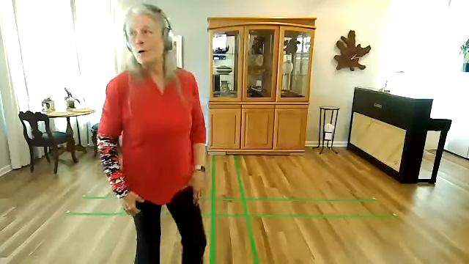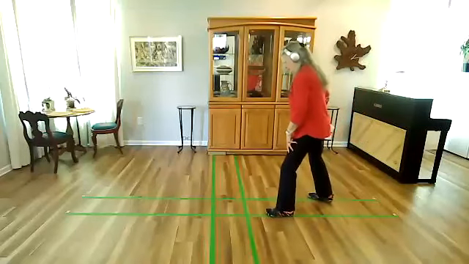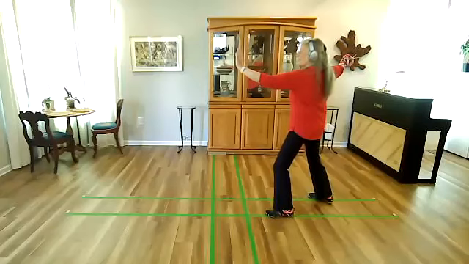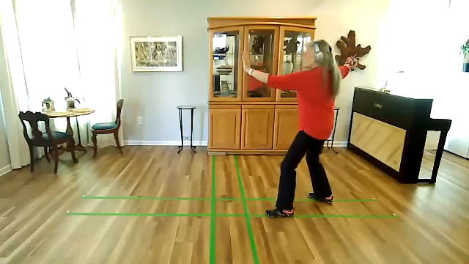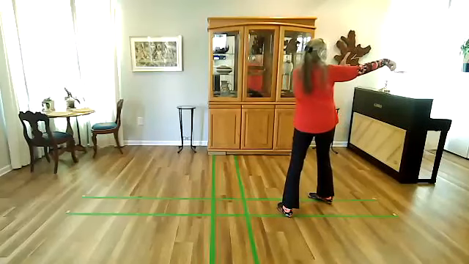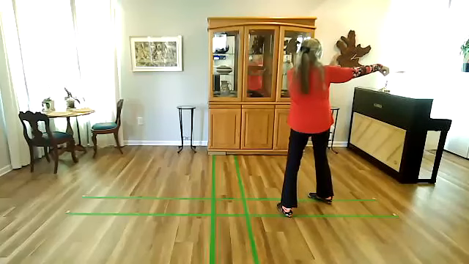So let's just do that footwork one more time. Oh, let's actually try the whole thing. From here, we're gonna shift, turn, let our hand come over. There you go. Now, this counts as number 1.